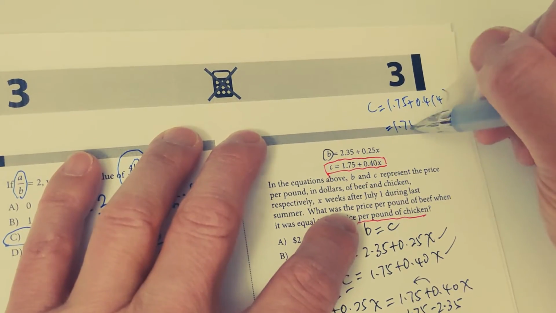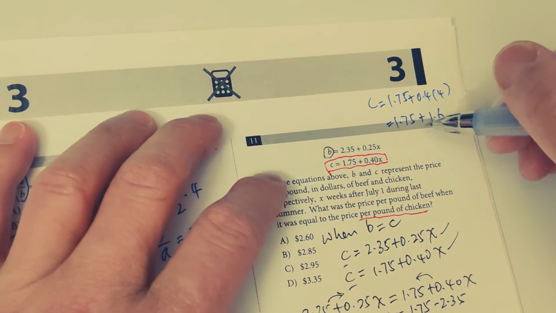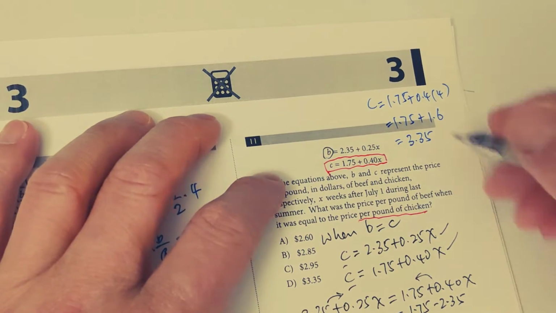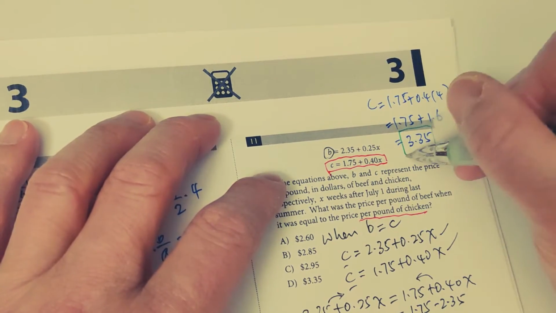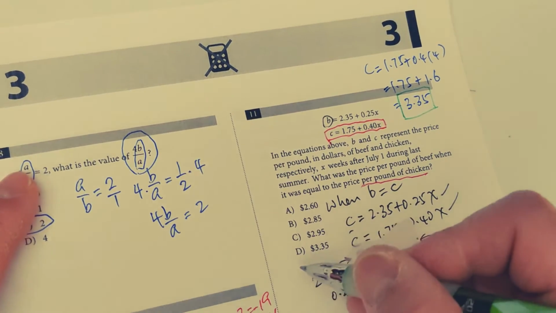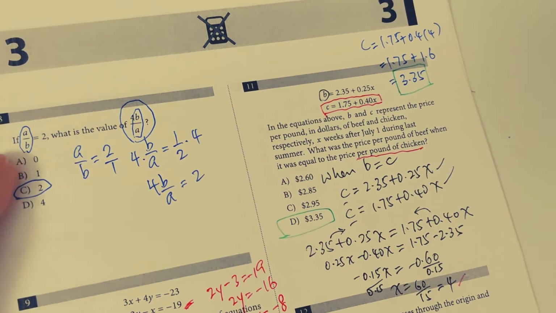0.4 multiplied by 4. Then you're going to have 1.75 plus 1.6, which is going to be 3.35. Here you go. Okay, the price of the chicken is 3.35. So the answer is D. The answer is D. Okay.